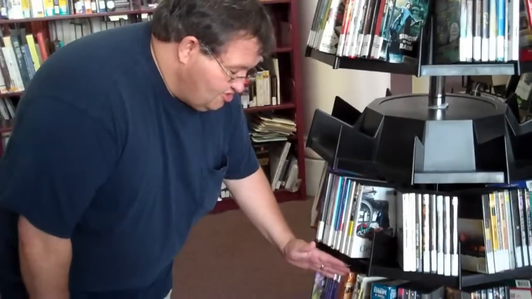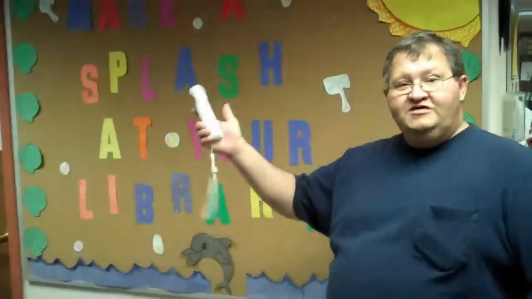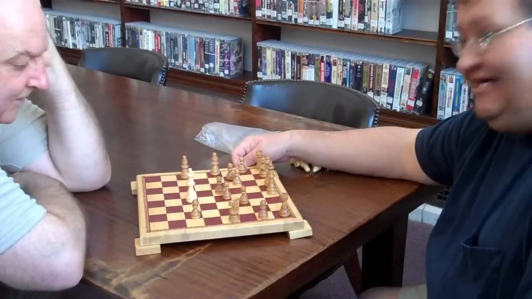Here is music CDs. On the lower shelf, you will find non-fiction DVDs on the turntable. We have CD-ROMs, VHS tapes, computer games, the Wii, chess.